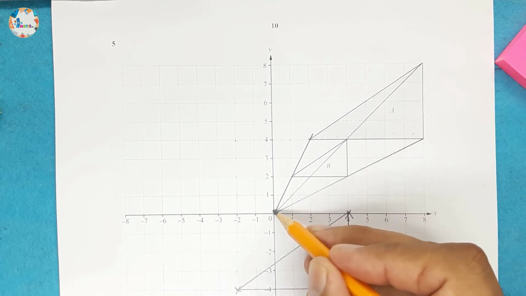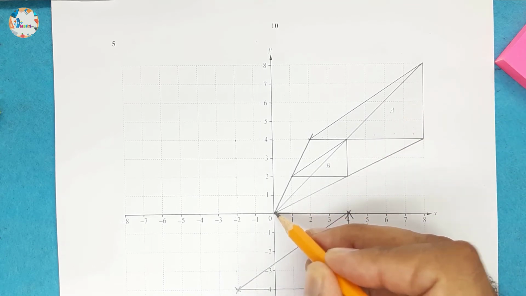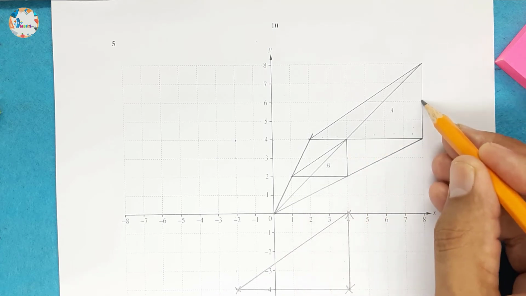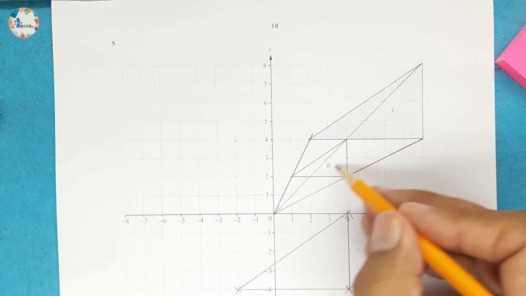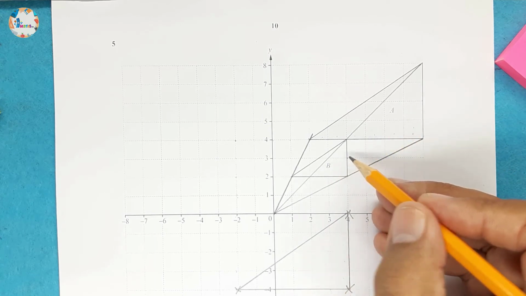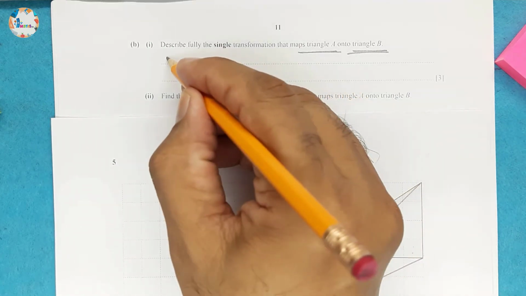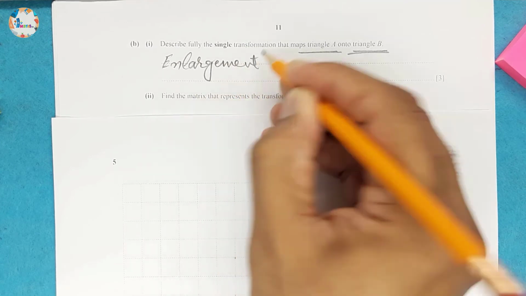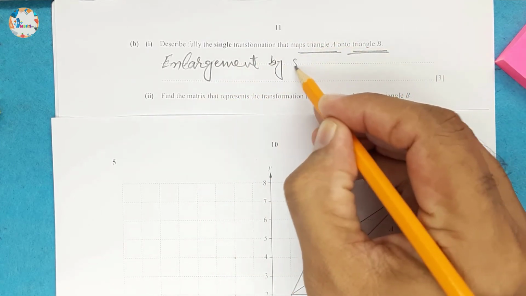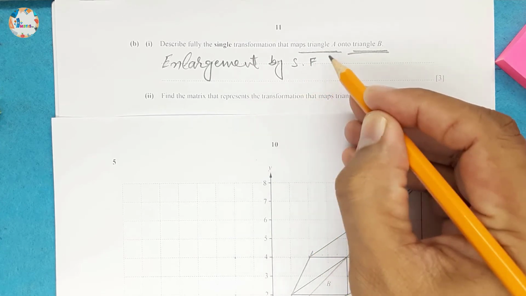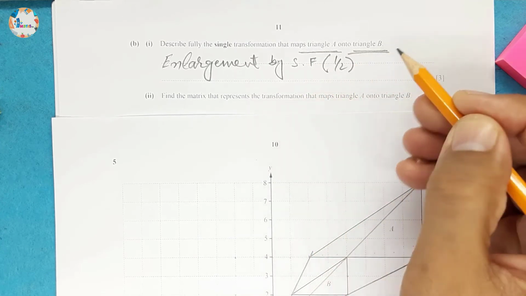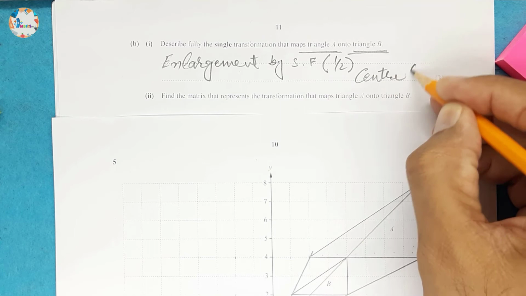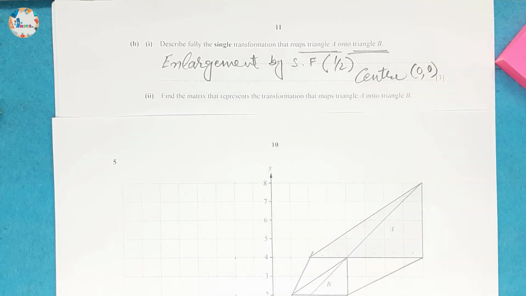This is an enlargement. The center of enlargement is the origin, which is 0, 0. And if we see, this is 1, 2 units, and this side is 1, 2, 3, 4 units. So this is reduced, basically scale factor 1 by 2. So we can write here, this is an enlargement by scale factor 1 by 2 or 0.5, and the center is the origin, so we can write as 0, 0.